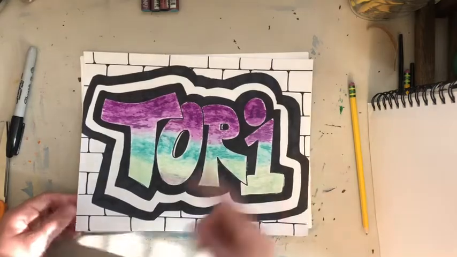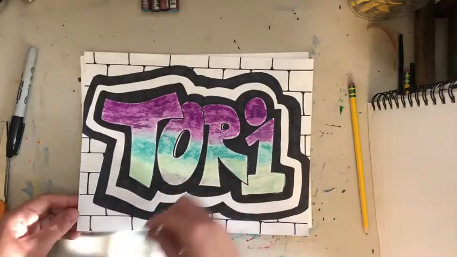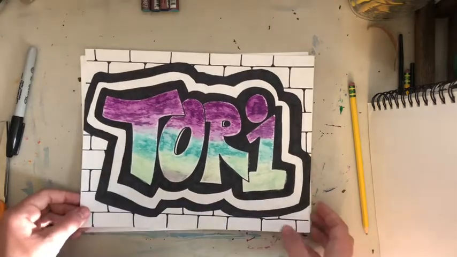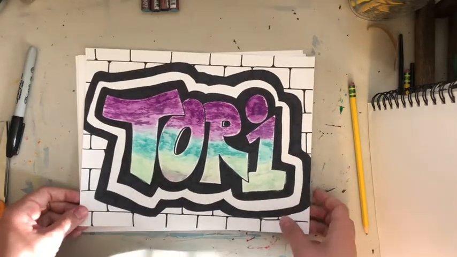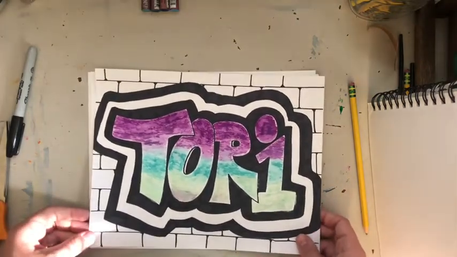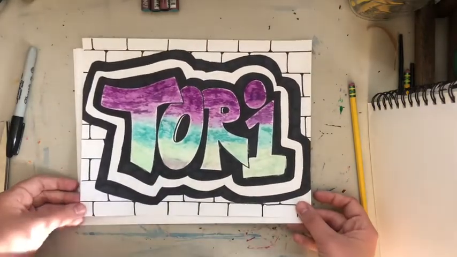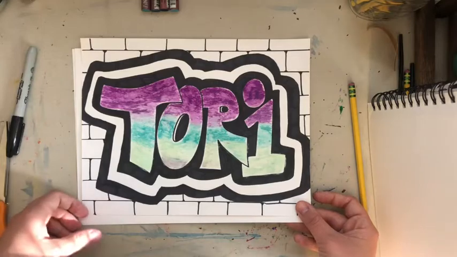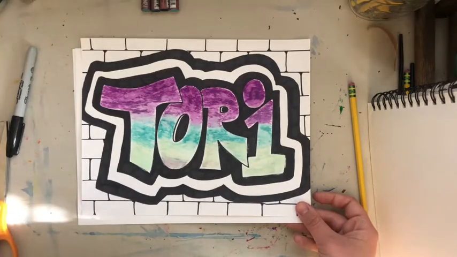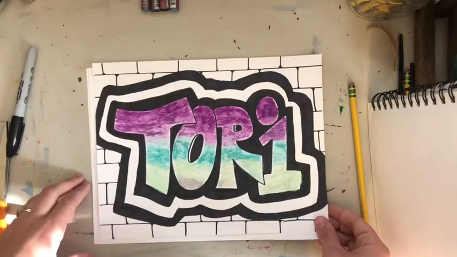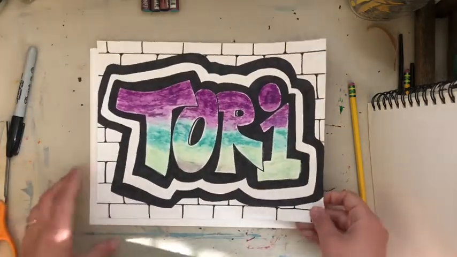I obviously can't do the whole alphabet, so if you don't have one of these letters in your name, it would be hard for you to learn just from mine. So when you go to make your graffiti name, I would look up a graffiti alphabet on YouTube or Google. And then on Google, you'll see a whole alphabet, and you can pick a font that you like the best and that fits how challenging you want to make it.